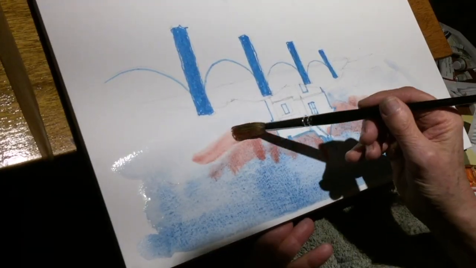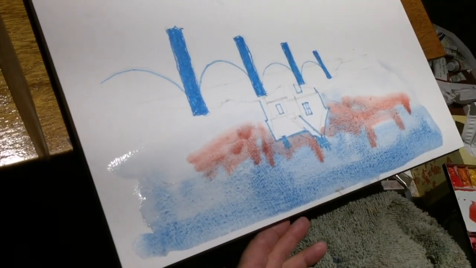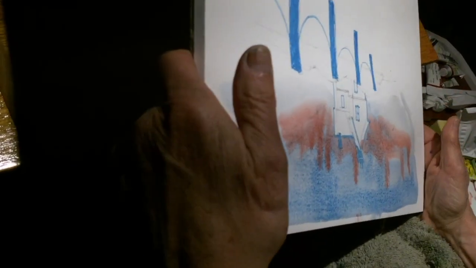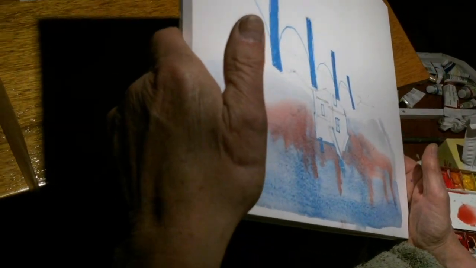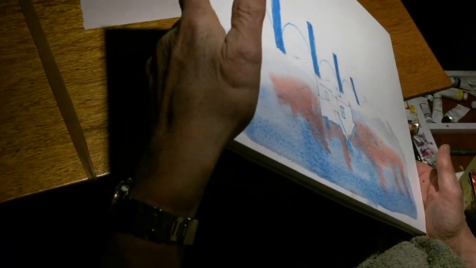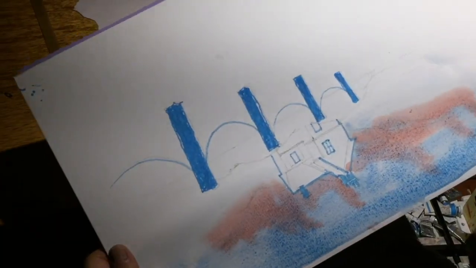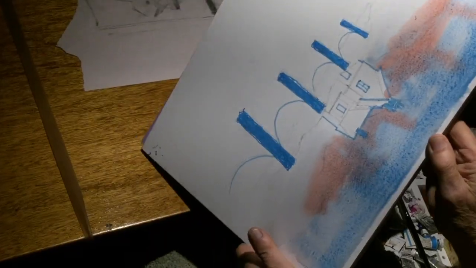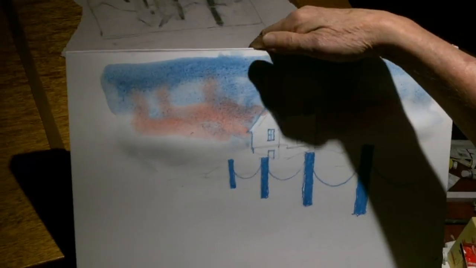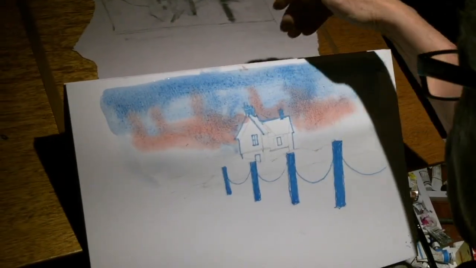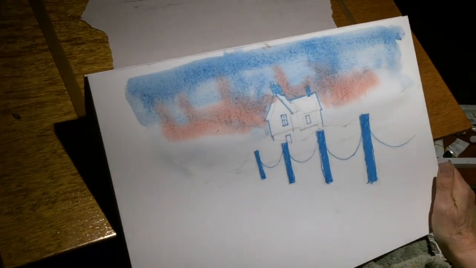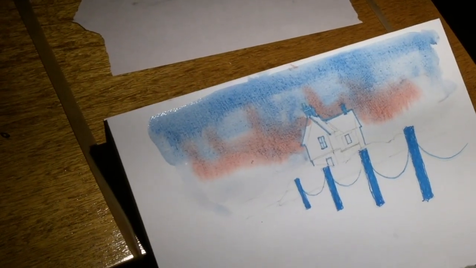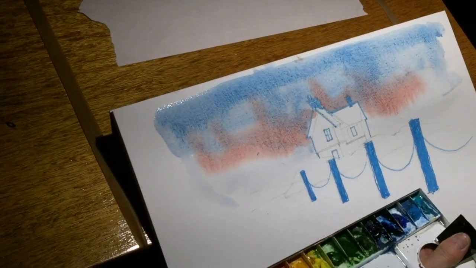I'm gonna take it into the green. All right. I'm gonna go with another little go of blue.